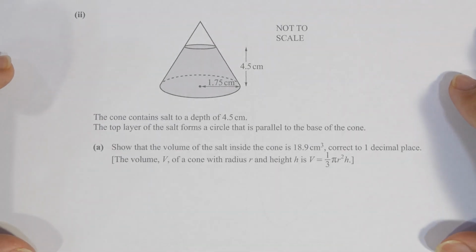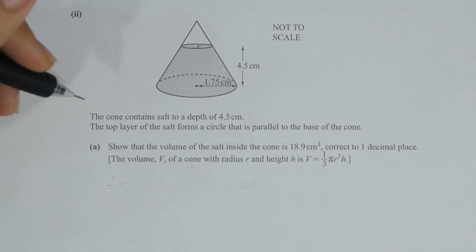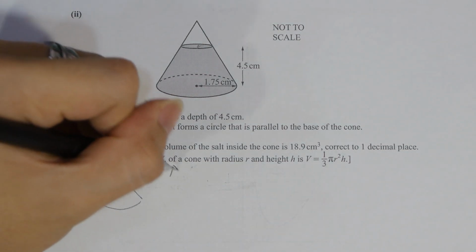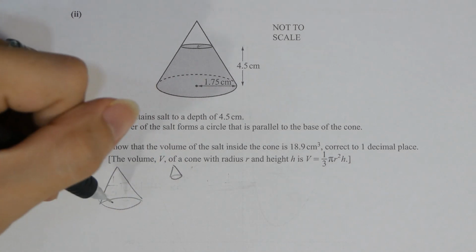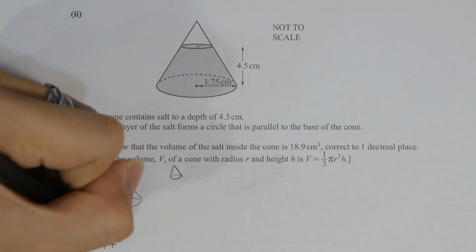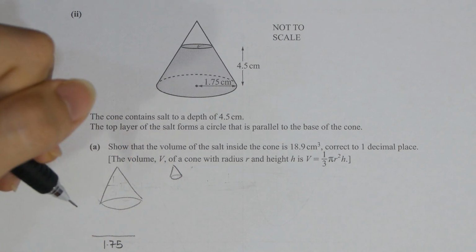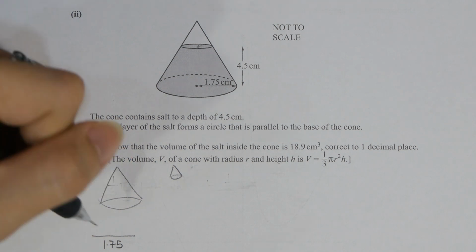Question number 2 here. So first thing first, you're required to calculate the radius of the smaller cone at the top first. Okay, by comparing it, you get it as 0.4375.